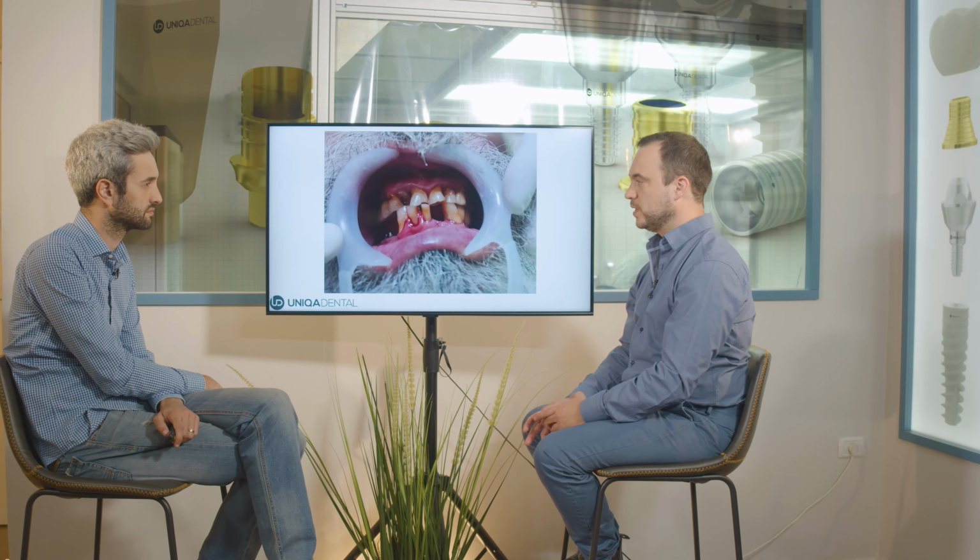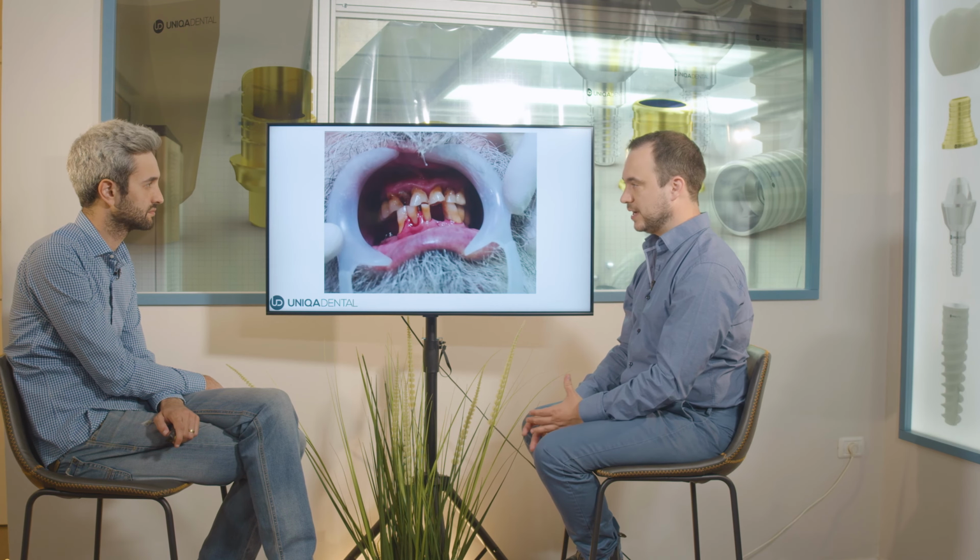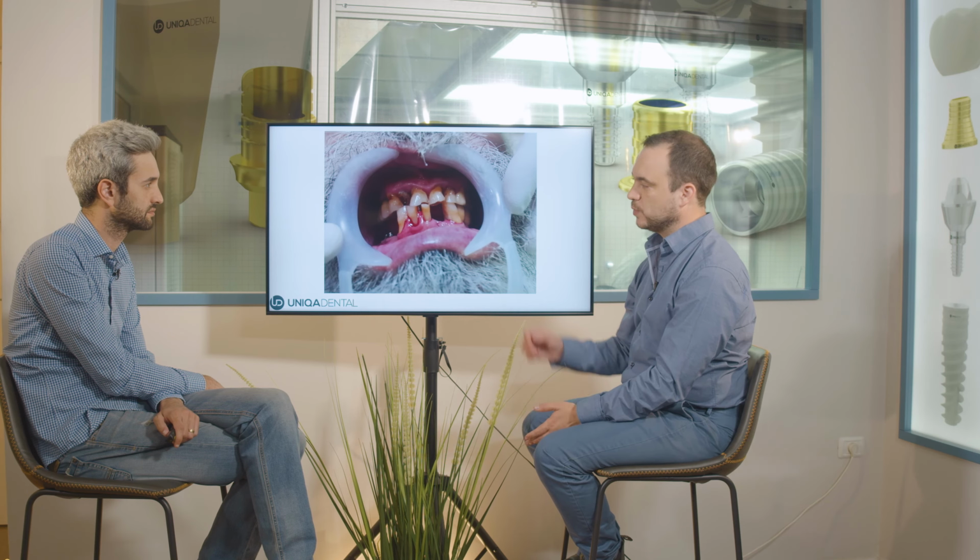Now we need to take impressions on the implants with the teeth. Later on, we'll need to make some kind of bridge on those teeth and on those implants and extract the problematic teeth. So we had transfers on both sides. You'll see the left side also. Those are transfers on the right side.